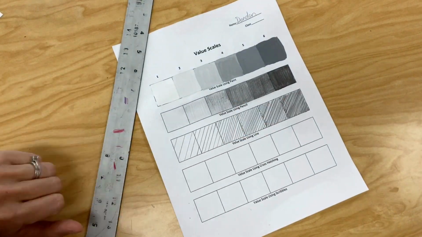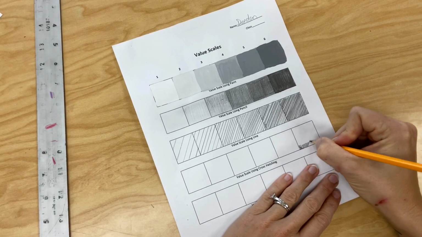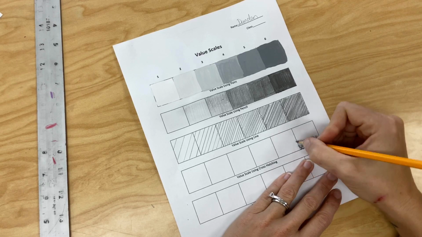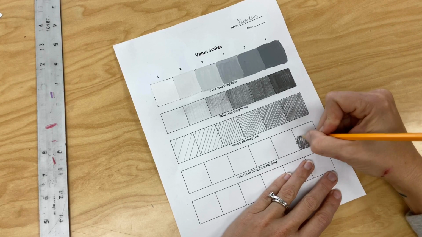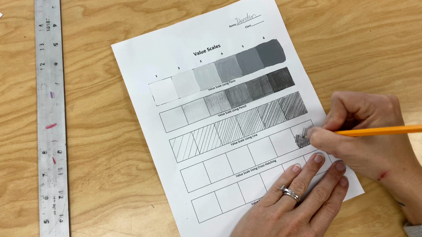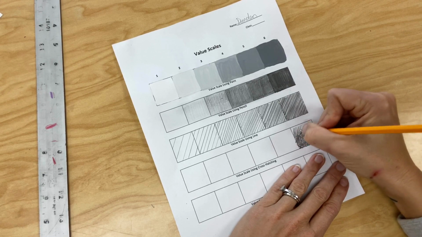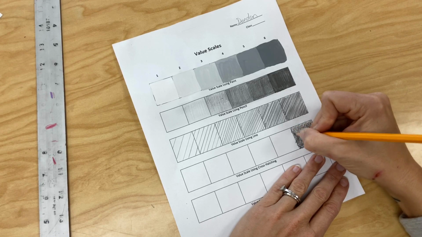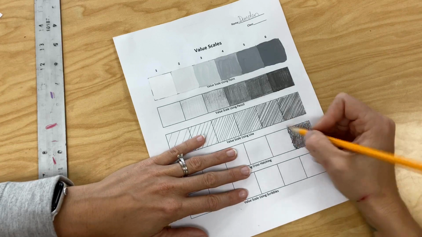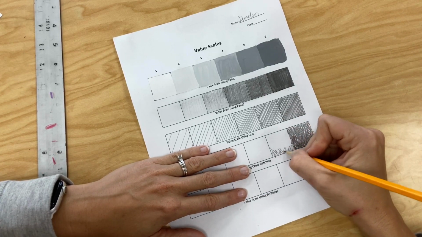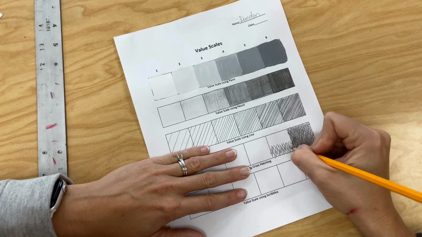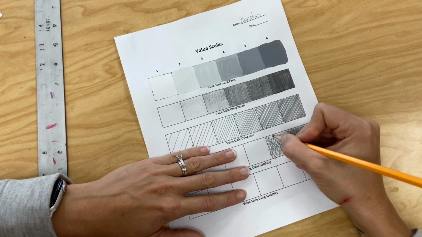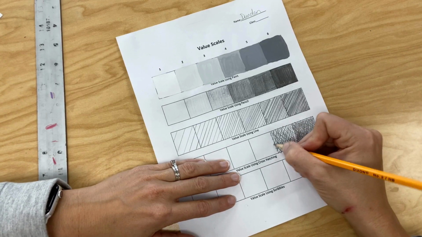Once you've completed your value scale using line, you're moving on to the next value scale, creating value using cross-hatching. Again, we always start from dark to light when using pencil, so you're starting in box number 6. Cross-hatching is the process of making small diagonal pencil strokes that go perpendicular to each other, so they cross each other like little X's. Now we don't want perfect rows of X's. We want your X's to overlap, and you'll see in box number 6, the more they overlap, the darker the value.